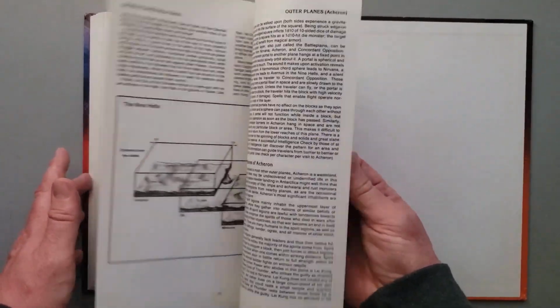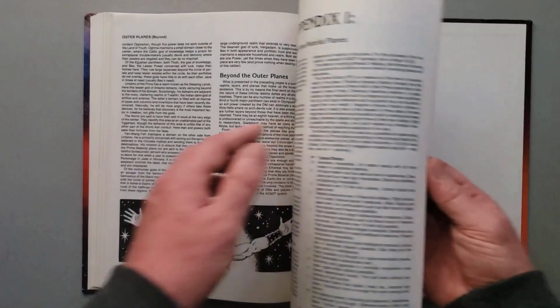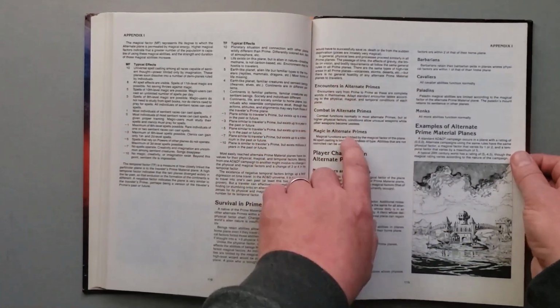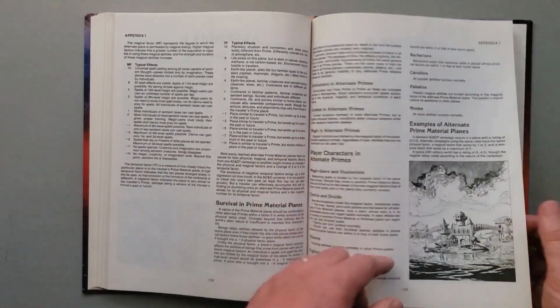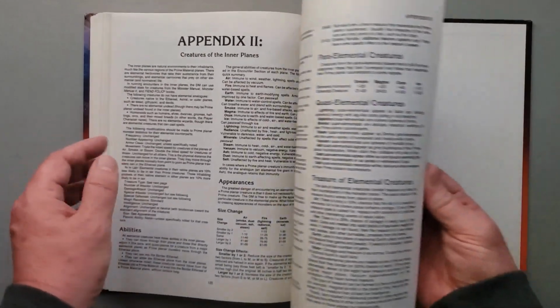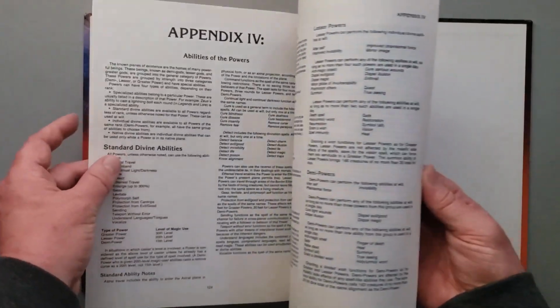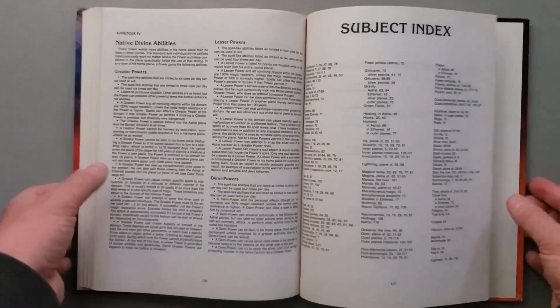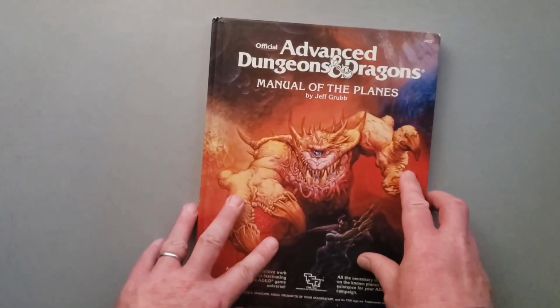And then at the end of that, there's just some appendices. It talks about prime material planes and including alternate material planes in your game if you want to, and what that would mean. You've got some creatures here for the different planes, abilities, and powers, and that's it. That's the 1987 Manual of the Planes.